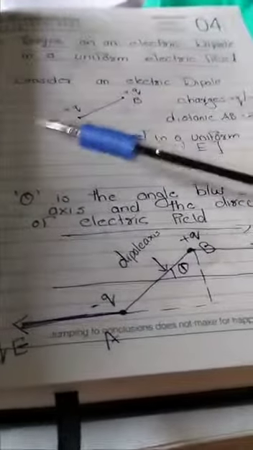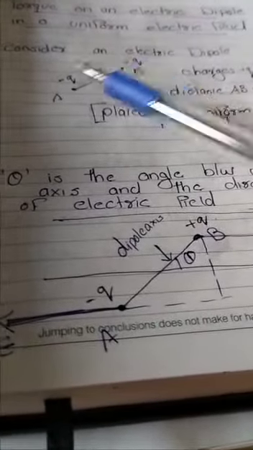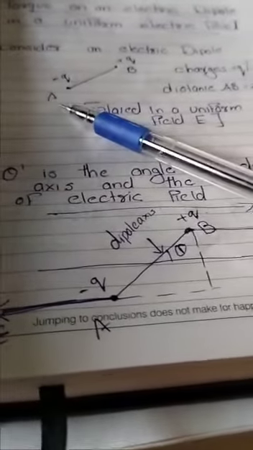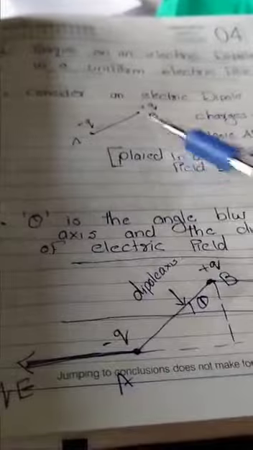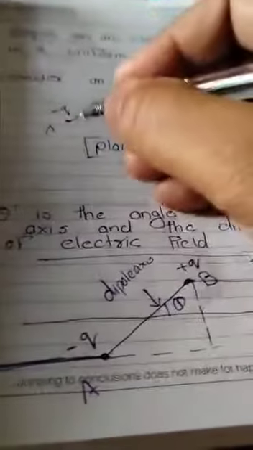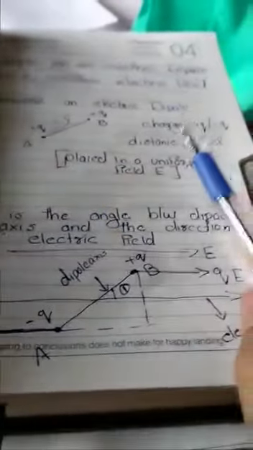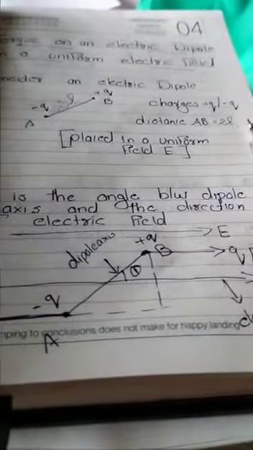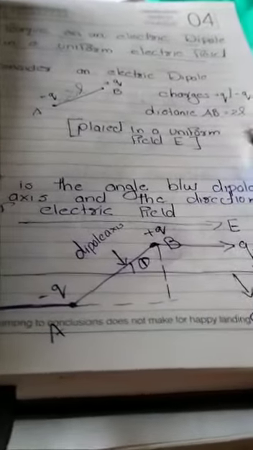What is a dipole? Two equal and opposite charges, that means plus Q and minus Q. Minus Q is placed at the point A and plus Q is placed at the point B. The distance between them, AB, is 2L. This is an electric dipole.